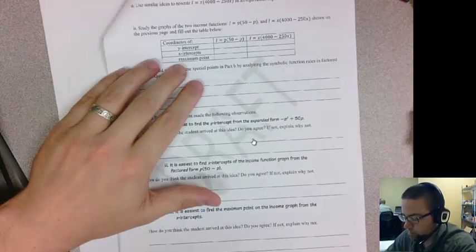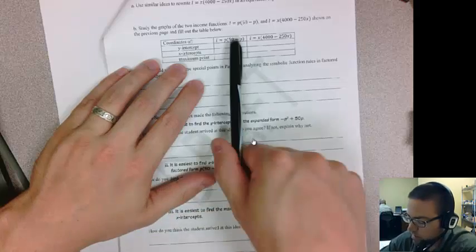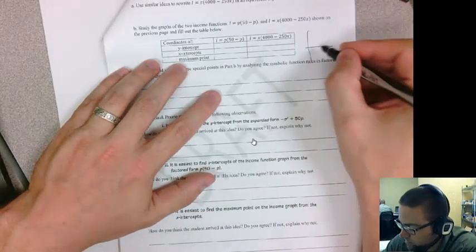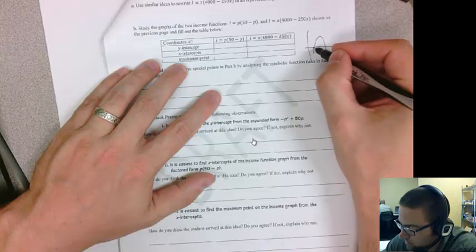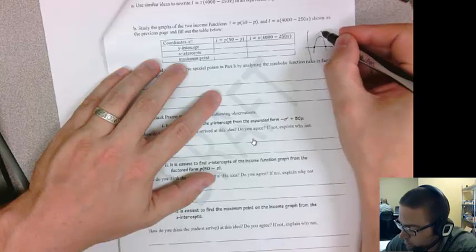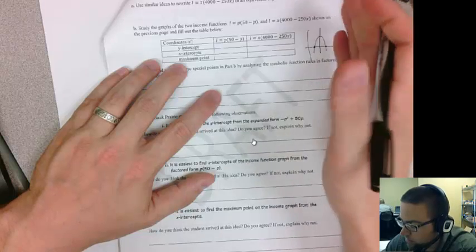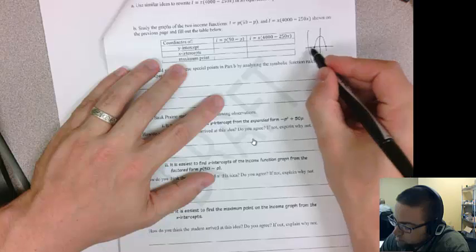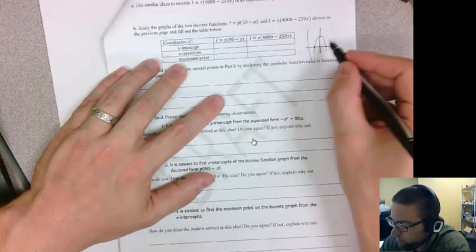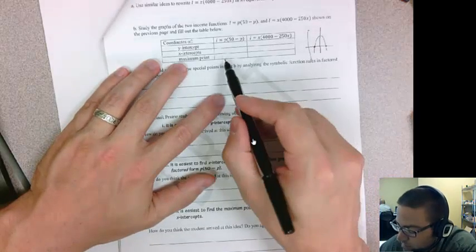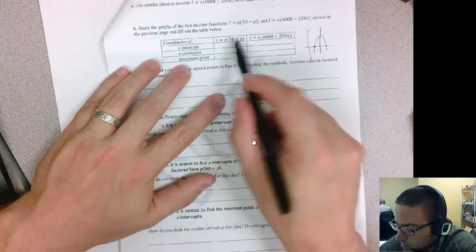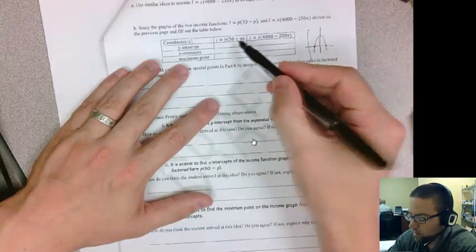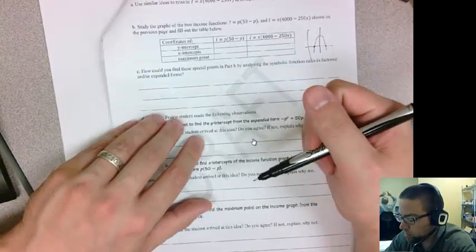The maximum point is going to be halfway in between, because we have two x-intercepts, and halfway in between them is going to be the x value of the line of symmetry, right? So if you have 0 and 50, then halfway between them is 25. All you have to do is plug in 25, and you can find out what the value of the income would be when you plug in 25. So that would be the maximum point.